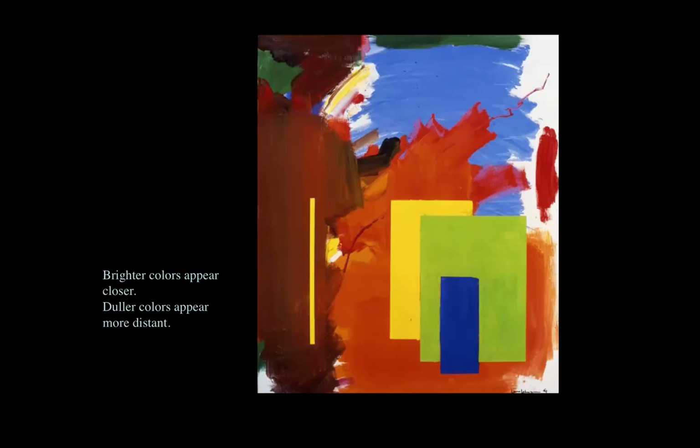This technique also works for abstraction. Philip Guston creates a bulging, shimmering effect with the intense red area in the middle of this painting. Likewise, Hans Hofmann pushes the red on the right forward because it's saturated. The red on the left is far less saturated and tends to fall back.